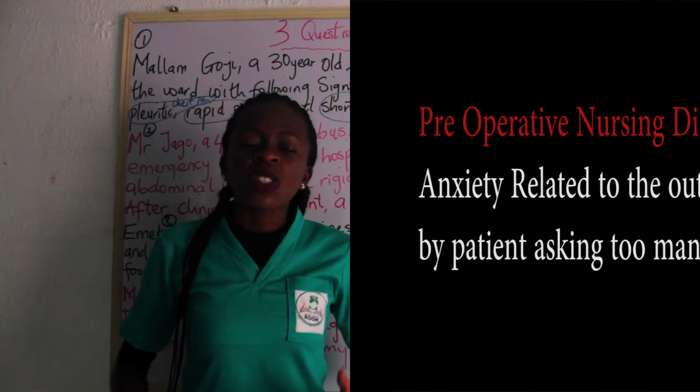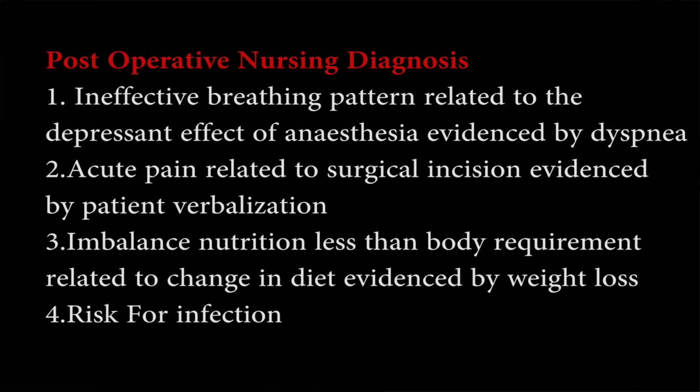The other question that comes from surgery is the post-op nursing care plan. Because most patients are under the effect of anesthesia, we usually have ineffective breathing pattern related to the depressant effect of anesthesia, evidenced by dyspnea. You can have ineffective airway clearance related to obstruction by the tongue, evidenced by secretions coming out, evidenced by dyspnea.